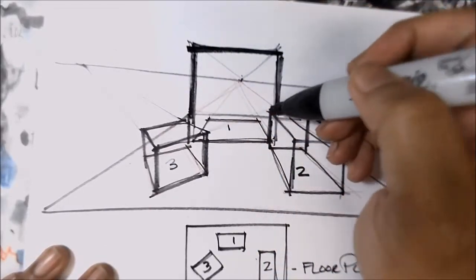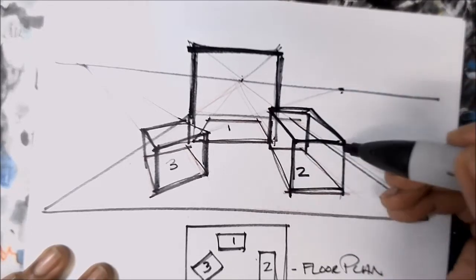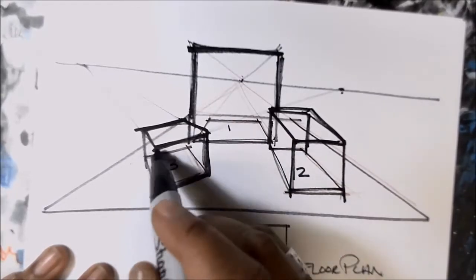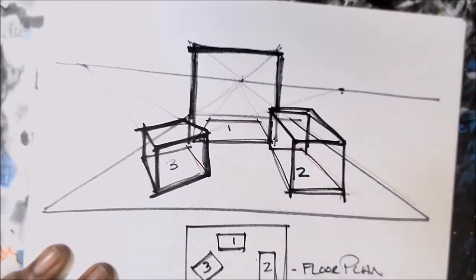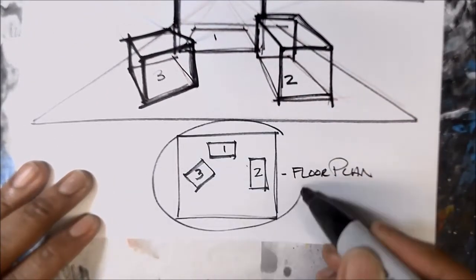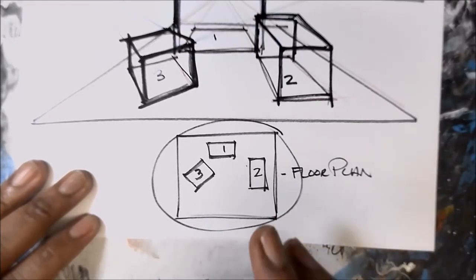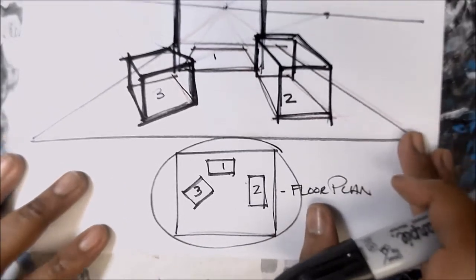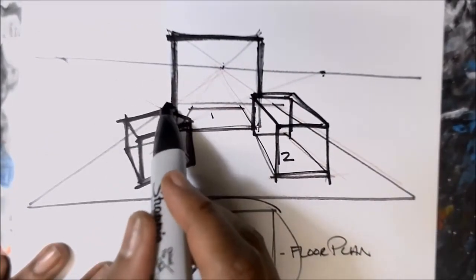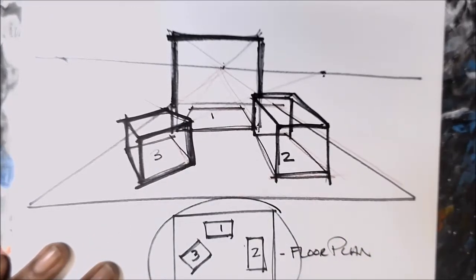Alright, so that's how you make sure that when you create multiple objects in an environment, you want to make sure that they're grounded, which is what I'm showing you here. These objects here are now grounded on this floor plan. But now when you want to turn them into perspective, into 1 point perspective, and now this other object into 2 point perspective, you know what it is that you have to do for that.